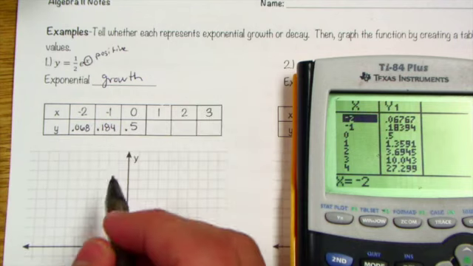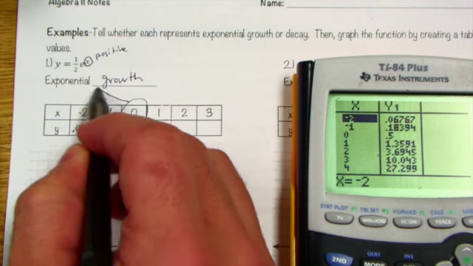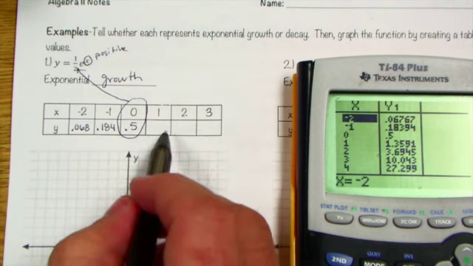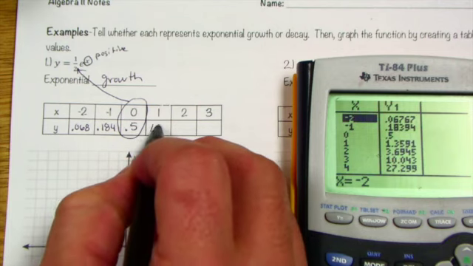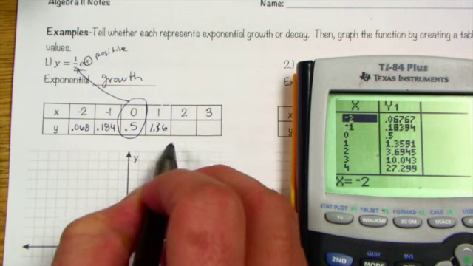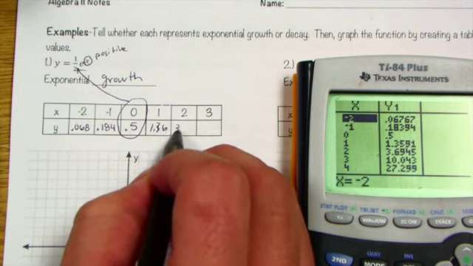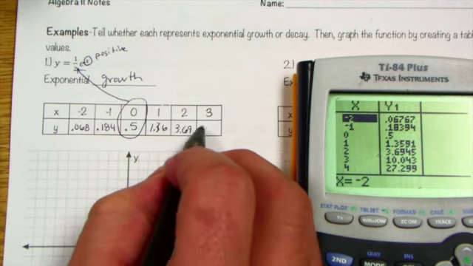And you should recognize that. Remember, that's your initial value, and it's right here in your original function. And then 1 is 1.36. And then 2 is 3.69. And then 3 is 10.04.